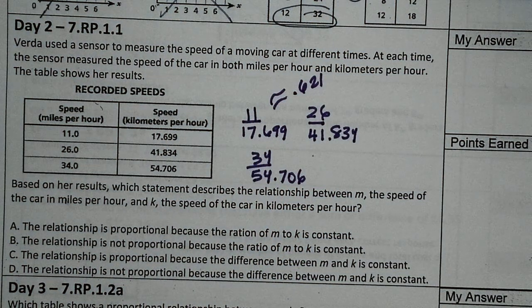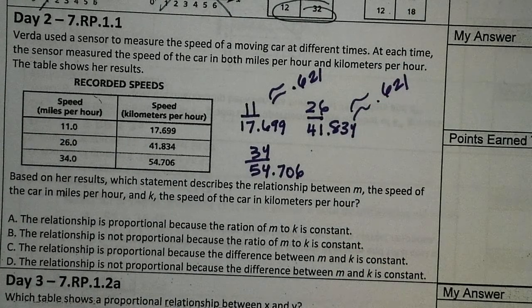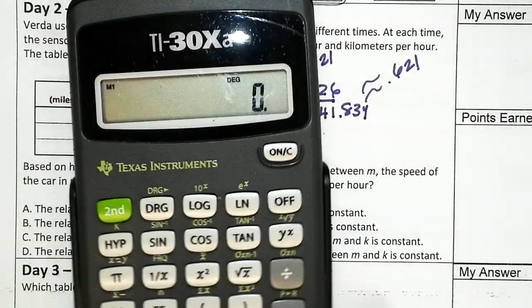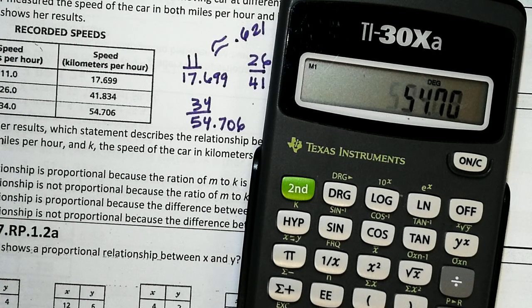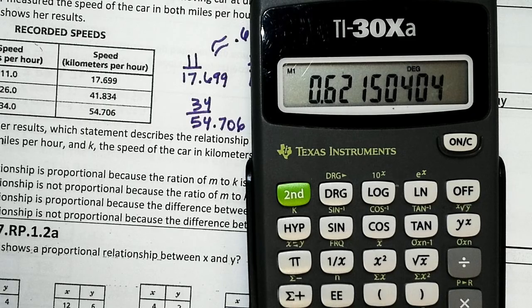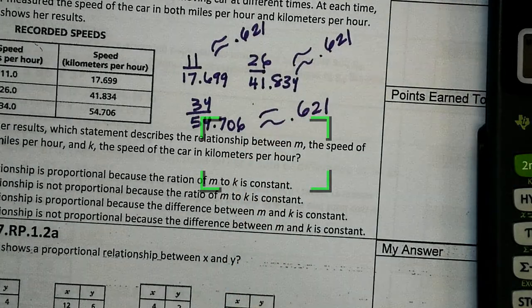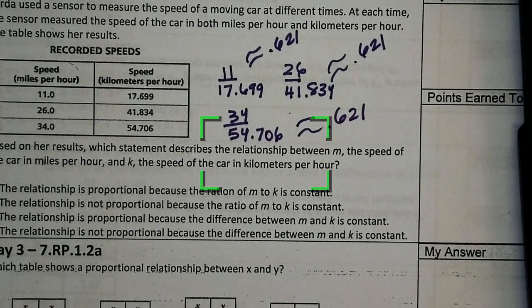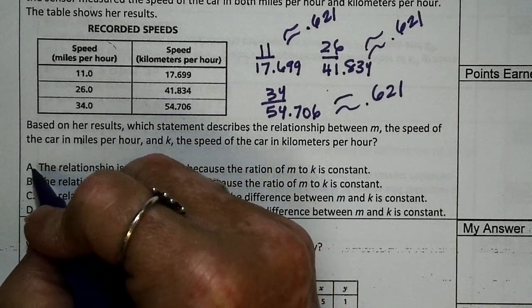0.621. And then if I do 26 divided by 41.834, I get approximately 0.621. And then the last one, 34 divided by 54.706, I get 0.621. Approximately 0.621 or 621 thousandths. So I would say, based on that, that the answer has to be A.